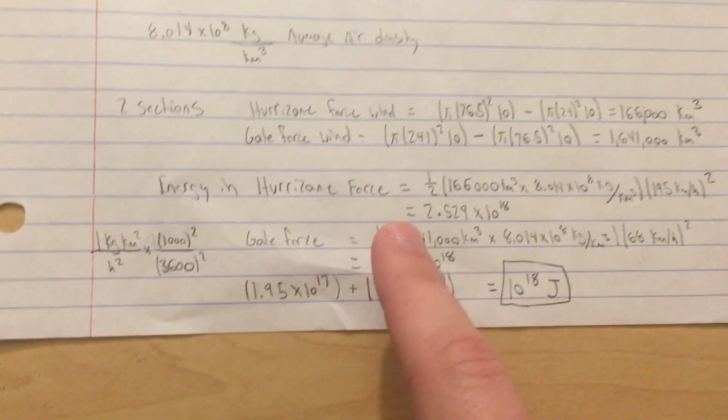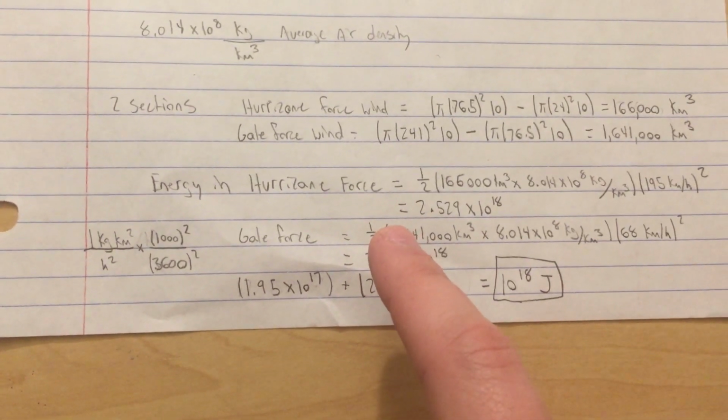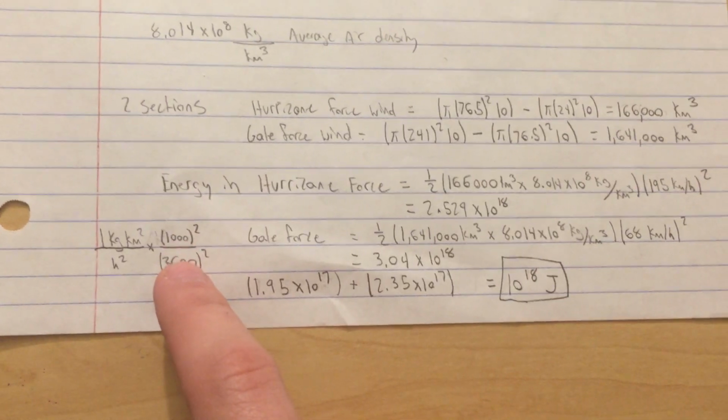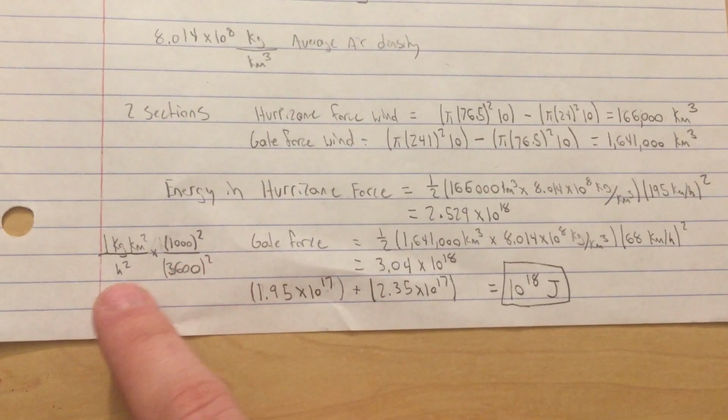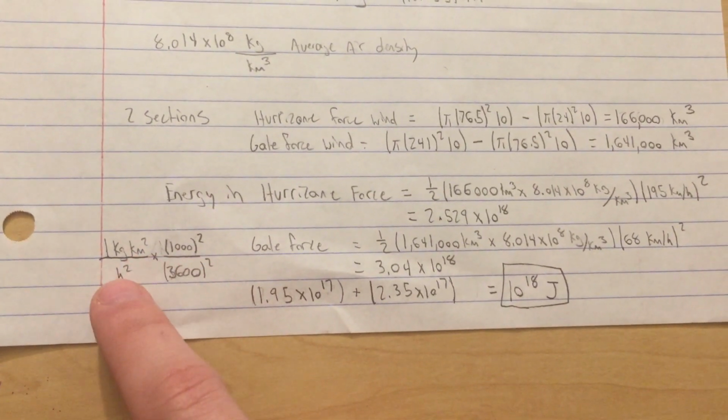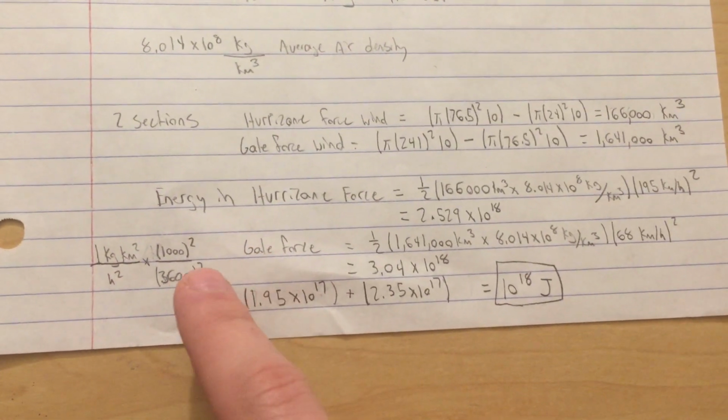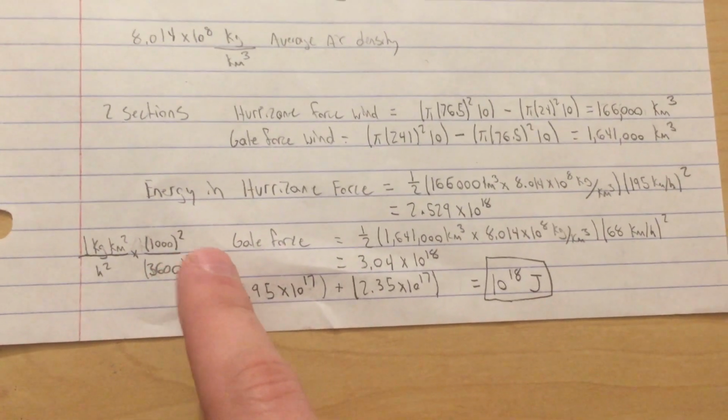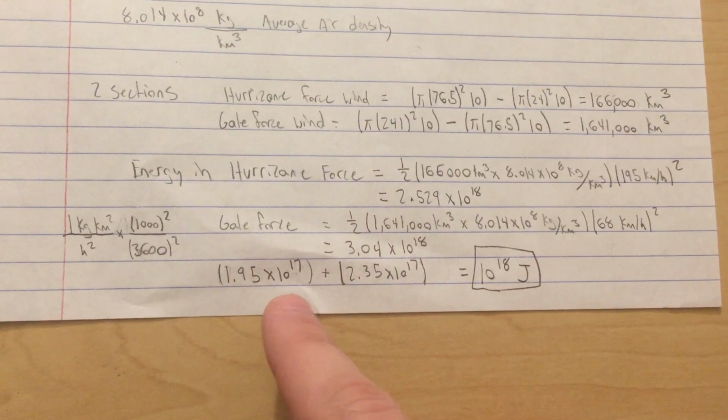These units are in kilometers squared over hours squared though, so I had to convert it to kilograms meters squared over seconds squared using this conversion factor for joules.